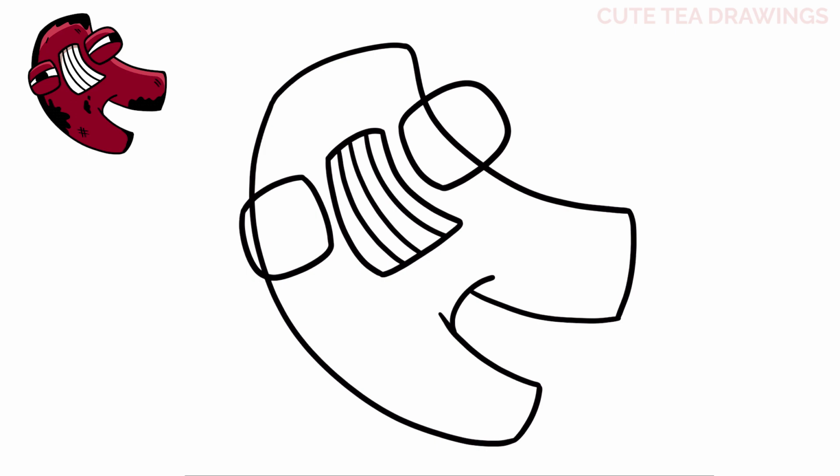Next, let's erase those overlapping lines inside. Next, let's move inside each eye and let's draw a curve across near the top. Then let's move down a little bit and draw another curve underneath.